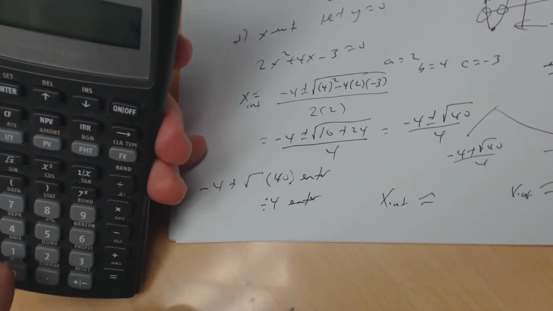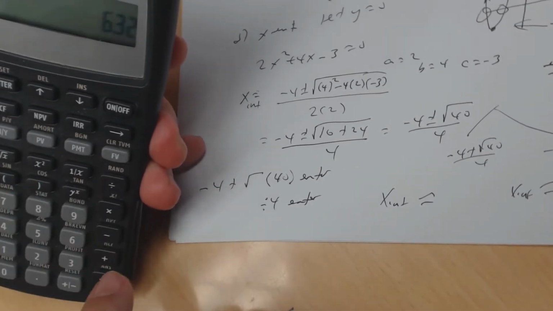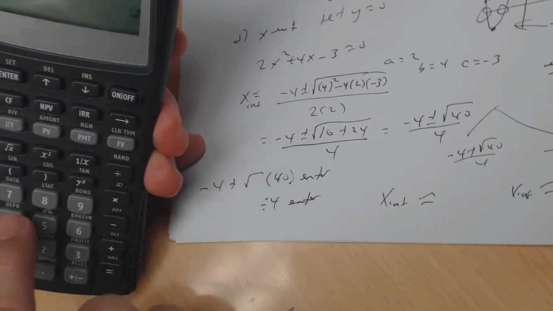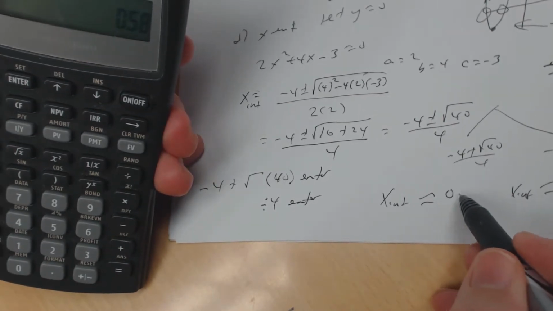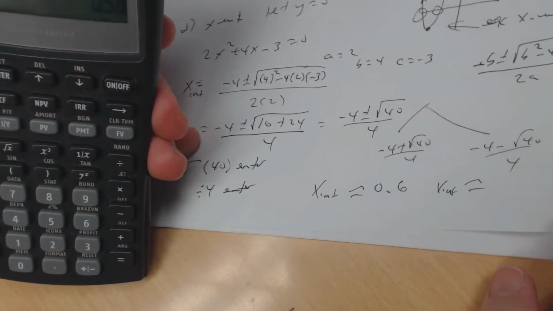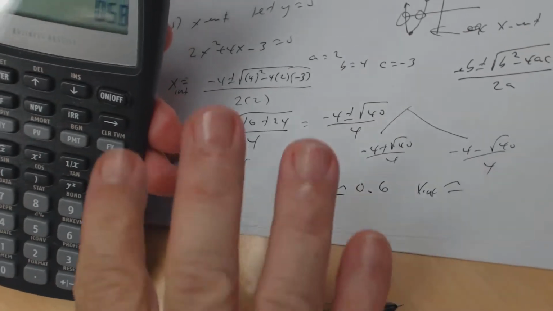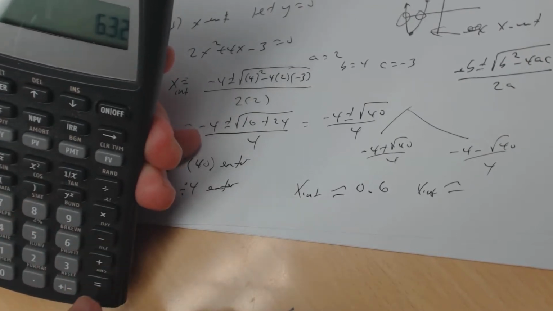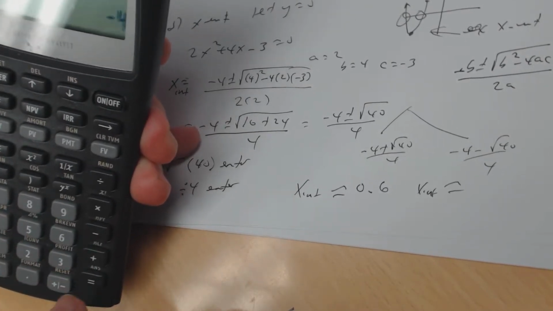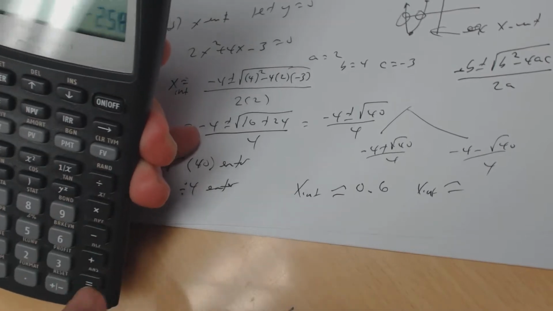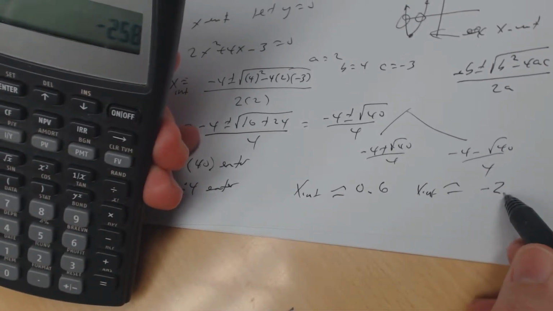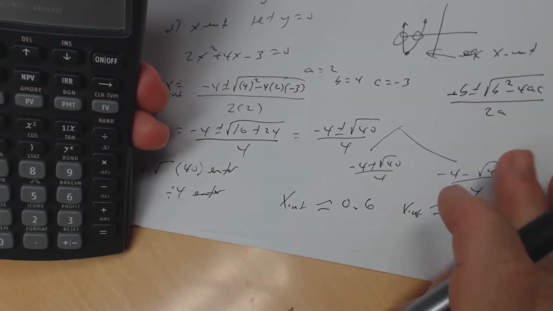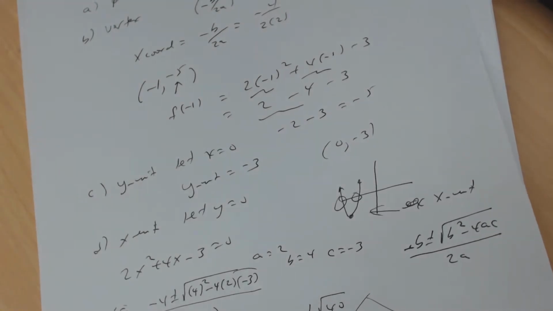Let me go ahead and do that. So square root of 40 plus the negative 4 equals, then divide by 4. Okay, if you did this correctly, you should get 0.6. Approximately equals 0.6, to the nearest tenth. Over here, if you do that correctly in your calculator, you should get negative 2.6. Okay, negative 2.6. Make sure that's what you got. Okay, now, so that was D.